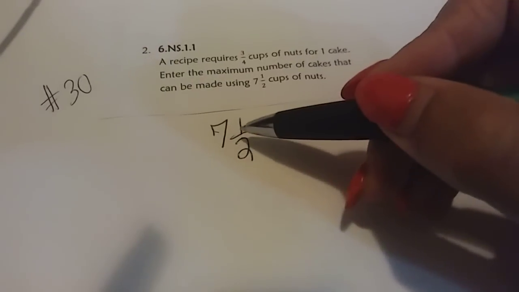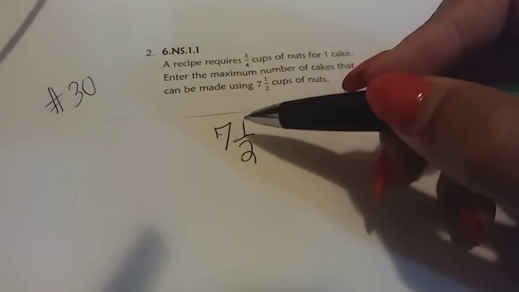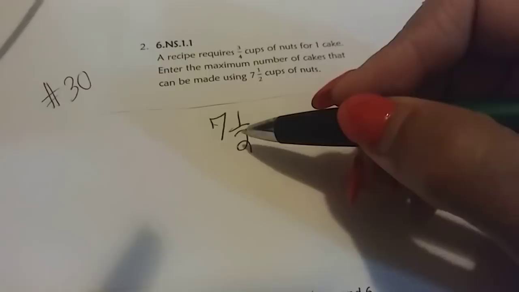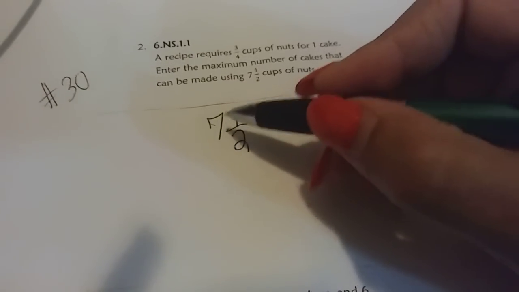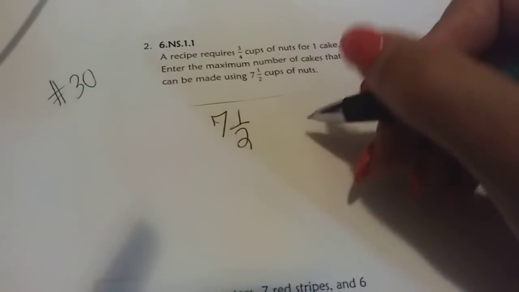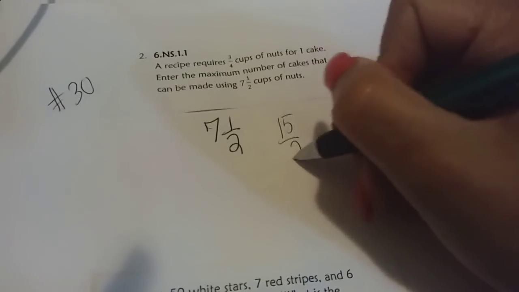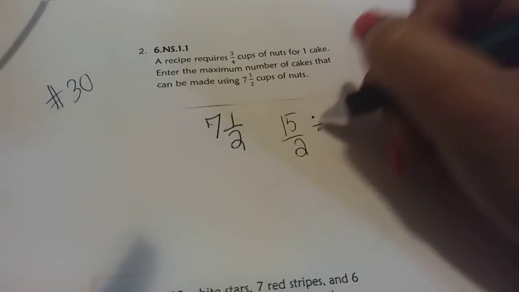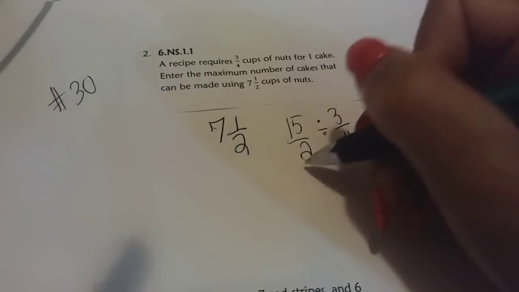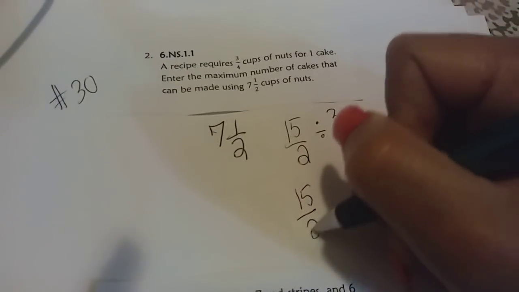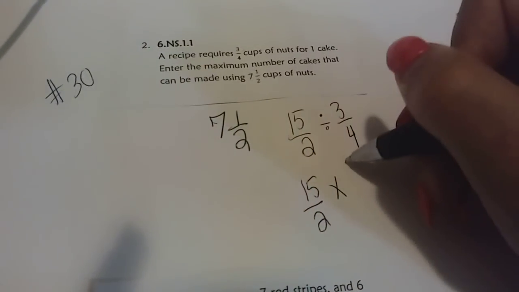But before you do that, we need to change this into an improper fraction. So 7 times 2 is 14 plus 1, 15 over 2. You're going to divide it by 3/4. Division turns into 15 over 2. Keep, change, flip.